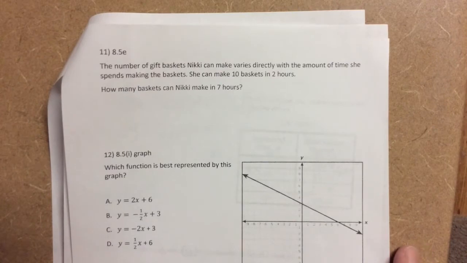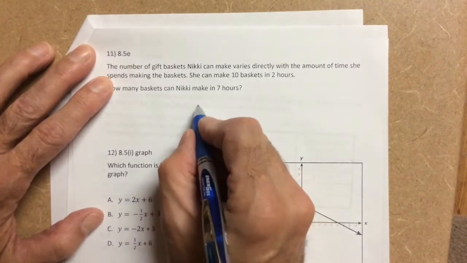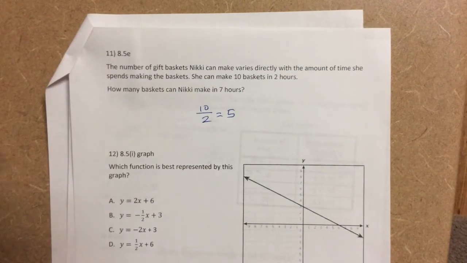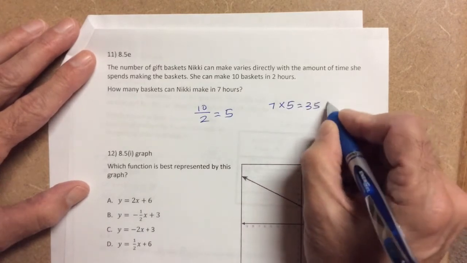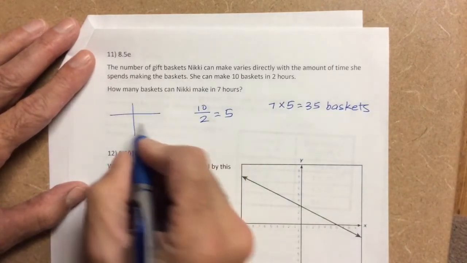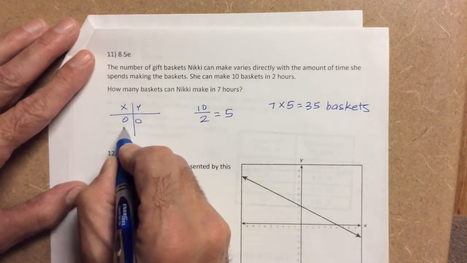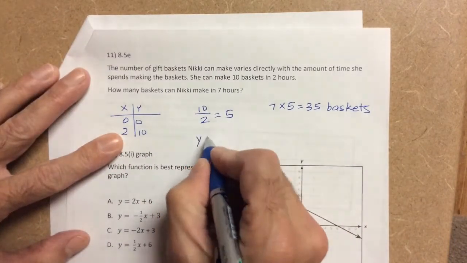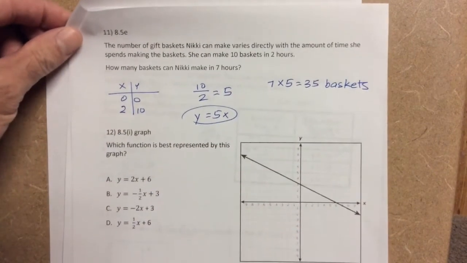Number 11. Only 1 student missed, and wow, big improvement. If Nikki can do 10 baskets in 2 hours, that means she can do 5 baskets per hour because it's proportional. So this was just 7 times 5, which is 35 baskets. First you have to find the unit rate. You could have also done stat edit. 0, 0 you know is true. You know in 2 hours she can make 10 baskets. You could have just found the equation, y equals 5x, and then looked at the table for 7 baskets. But most of you got it right. Only 1 student missed it.